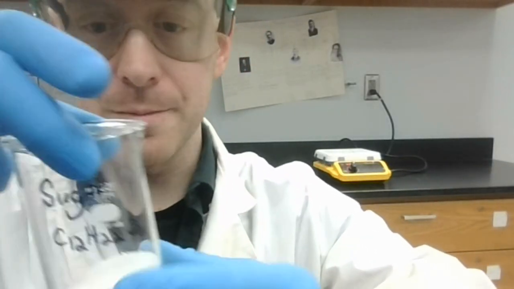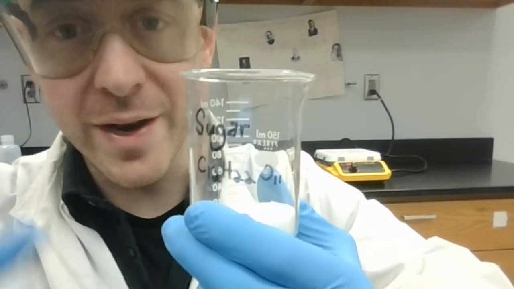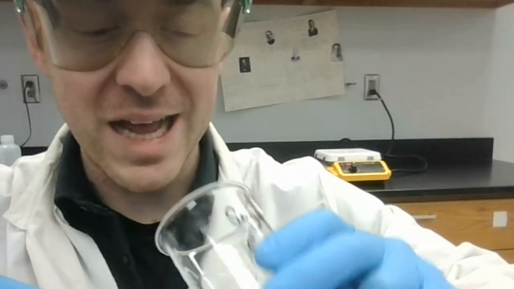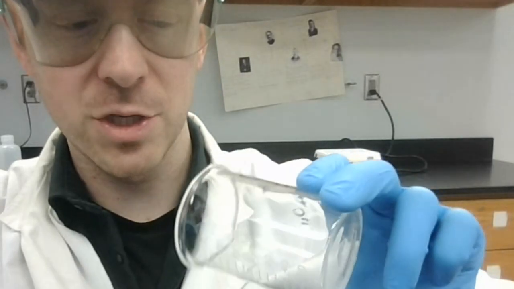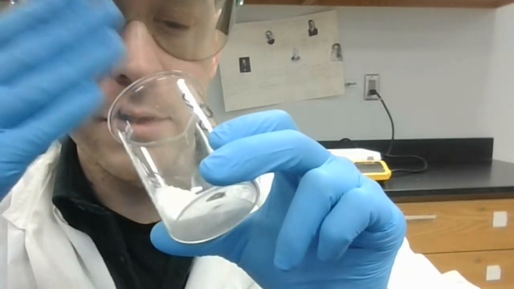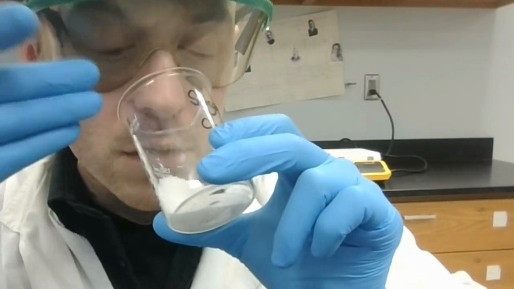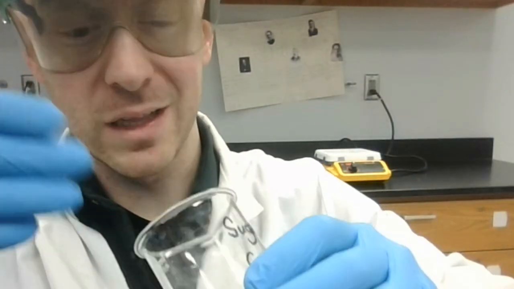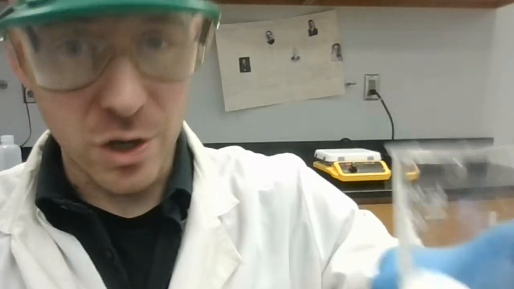Up next, we have sugar. So sugar's a weird one. You might expect it to have a scent because you have tasted sugar, but does it actually have a scent? I'm going to get some a little bit closer to my nose from this beaker, but I'll still waft. I don't smell anything from sugar. Some students have told me they do. I personally don't smell anything. I would say no smell for sugar.